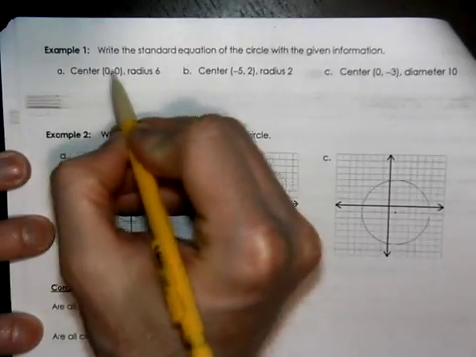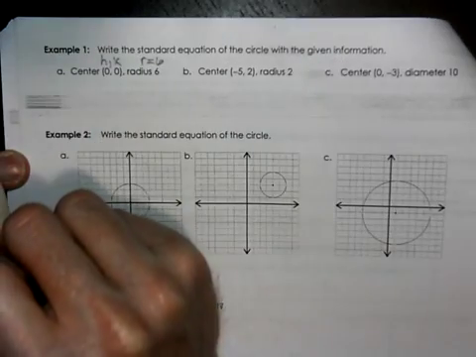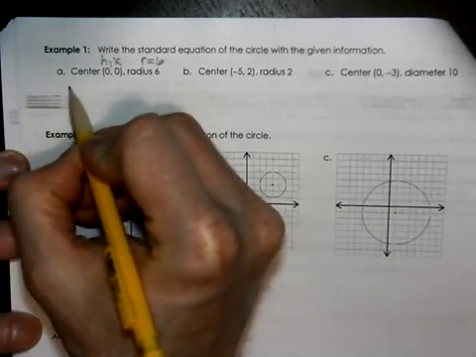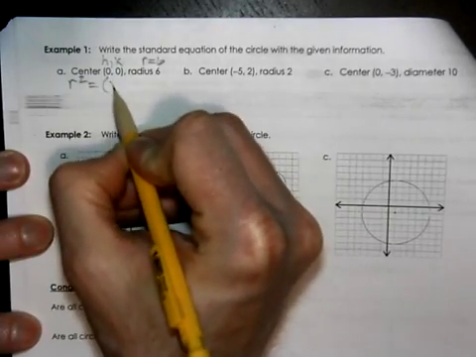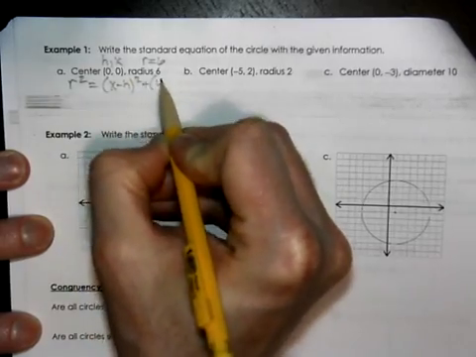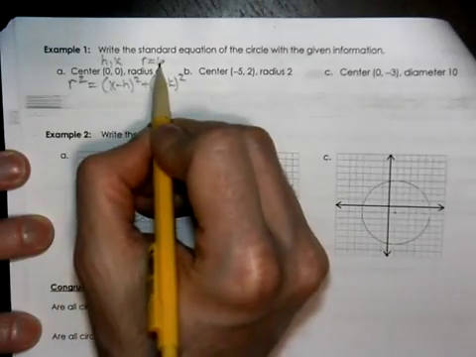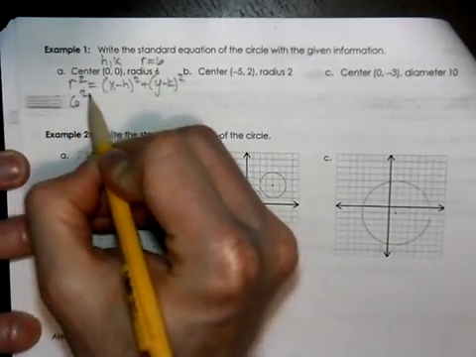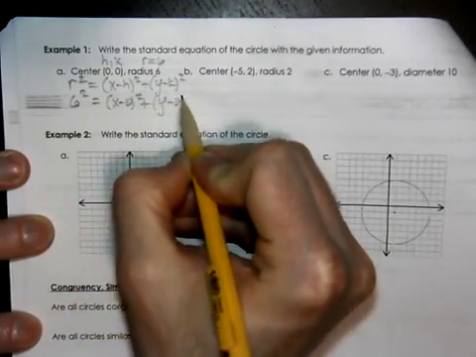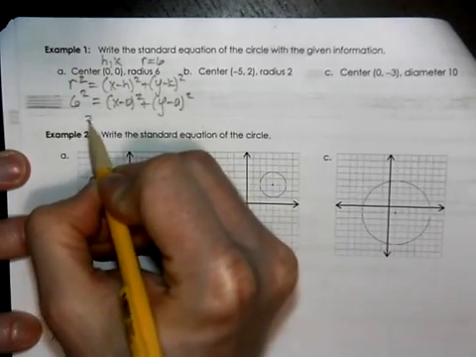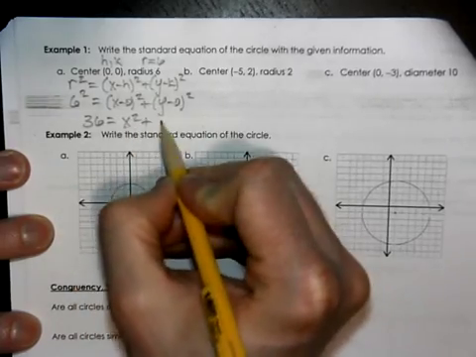On the other side, we have a center, which is your h, k, and a radius of 6. So if your h, k are both 0, then you take your standard equation and you plug in 0 for your h and k, 6 in for your r, so 6 squared is 36, x minus 0 squared is x squared, then y squared.